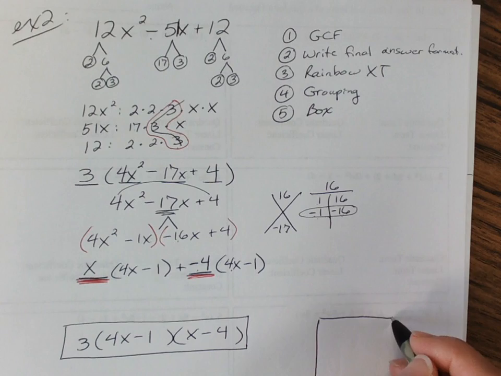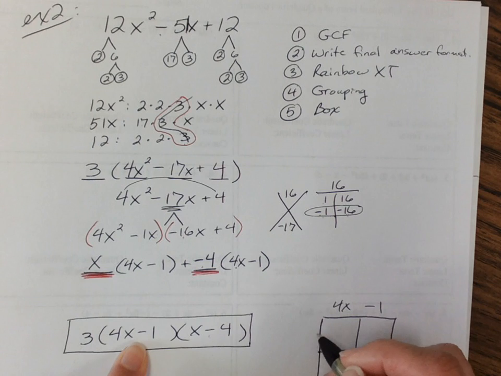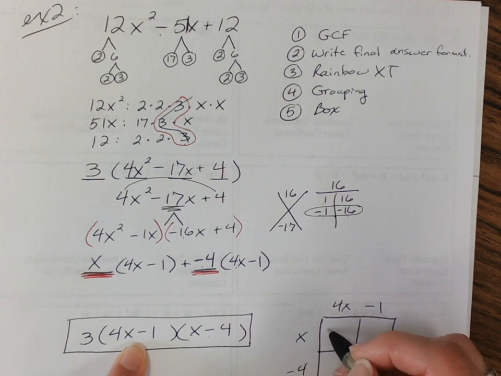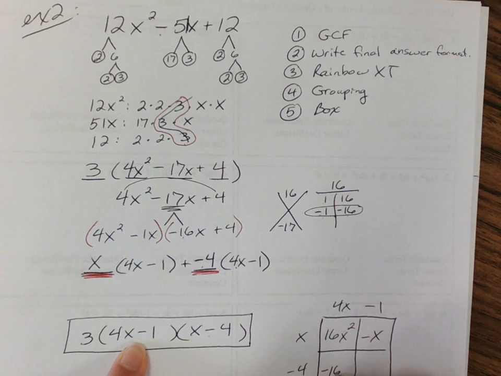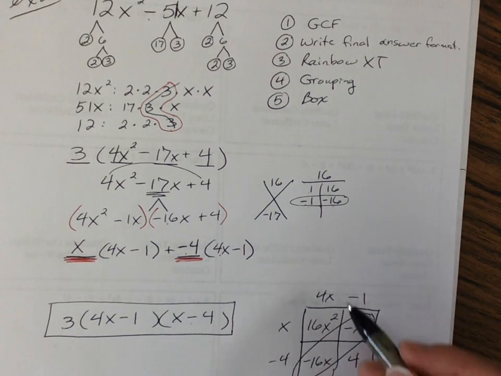So box method over here, I'm going to box these two things. I've got 4x minus 1 and x minus 4. So that's 16x squared, negative x, negative 16x, and positive 4. So if I add those together, I get 16. What did I just do wrong? I made a mistake.